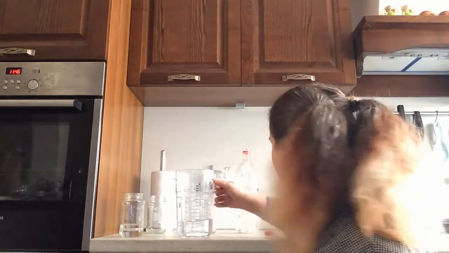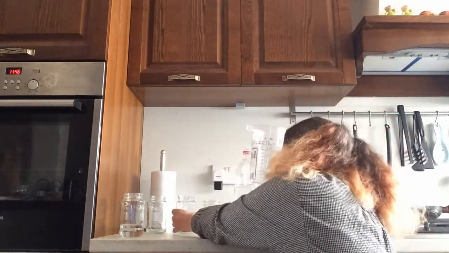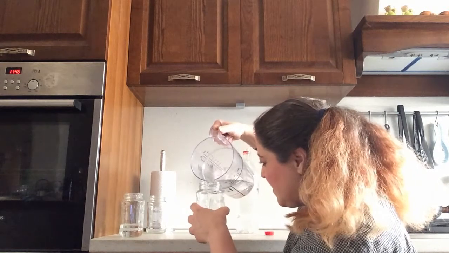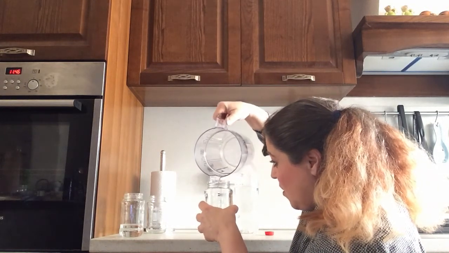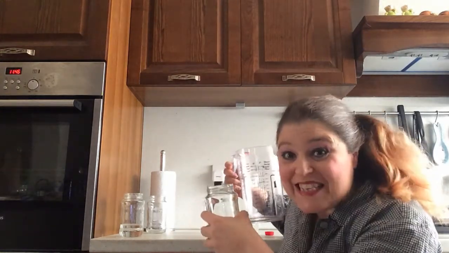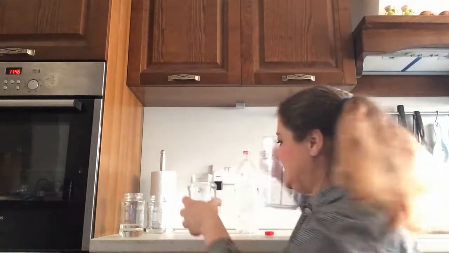All right? That filled it up to the very top. The capacity of this jar must be 500 milliliters.